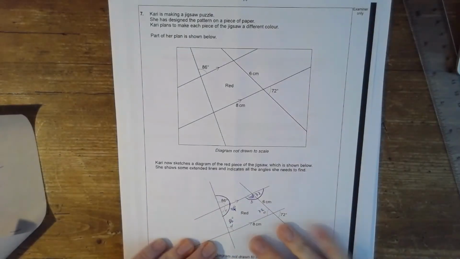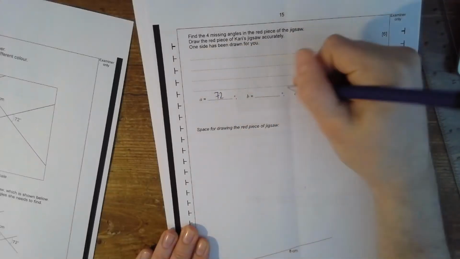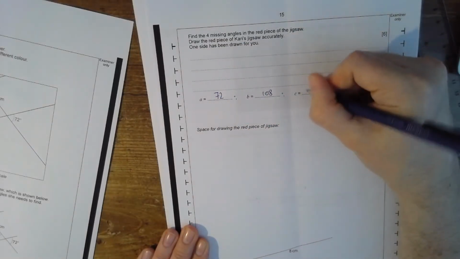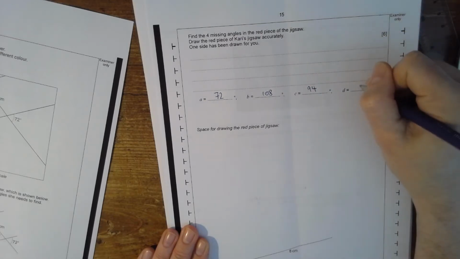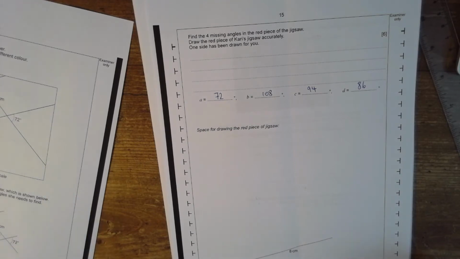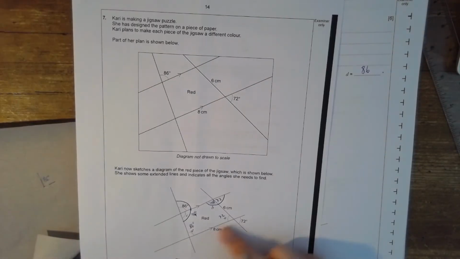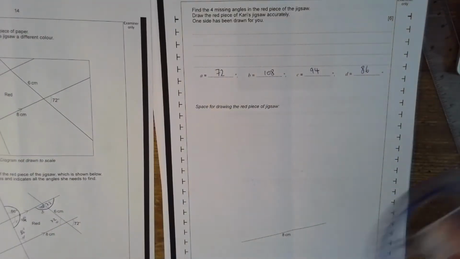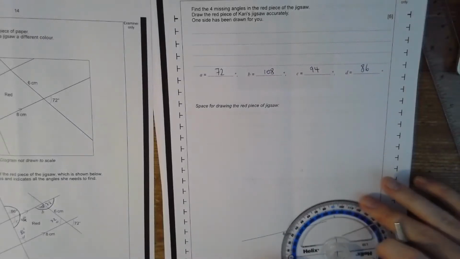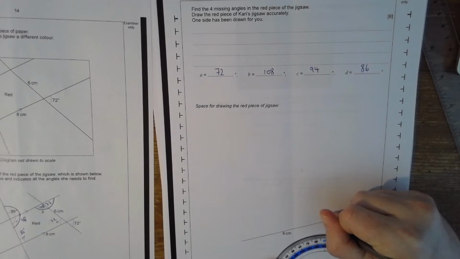Okay, so over onto the other page. A I had as 72 degrees, B I had as 108, C I had as 94 degrees, and then D I had as 86 degrees. Okay, now each of those are correct. Now I need to go and actually draw it. Where I've got 8 centimeters, I need to measure an angle of 72 degrees. Now I only have a 180 degrees protractor. You may have a 360, but it shouldn't be drastically different to what you do here.